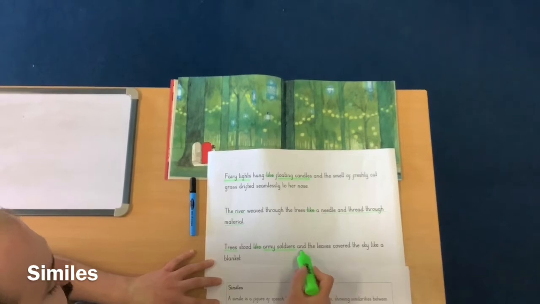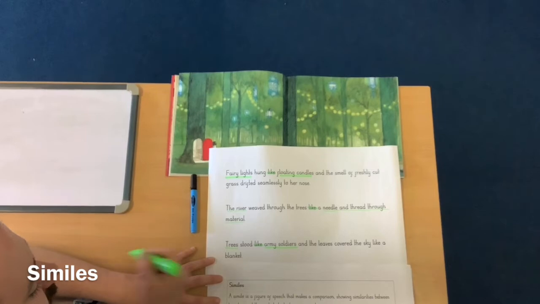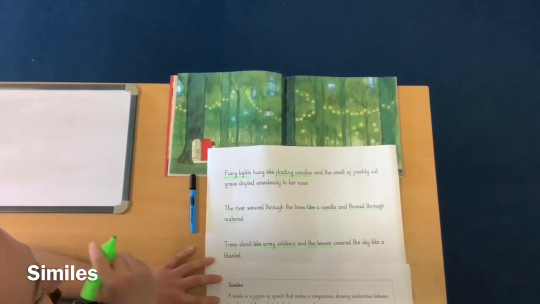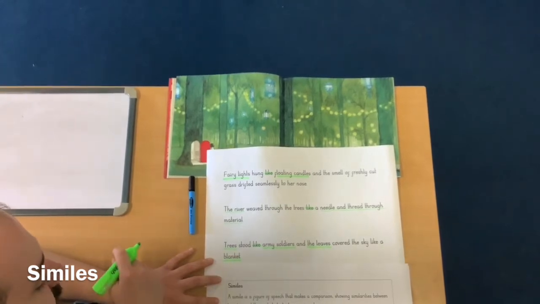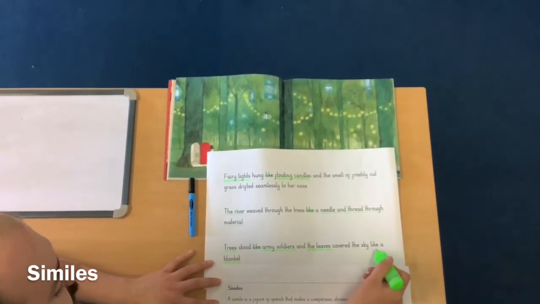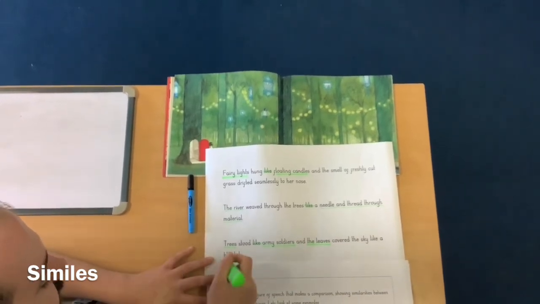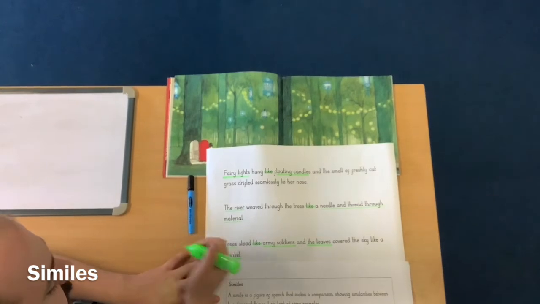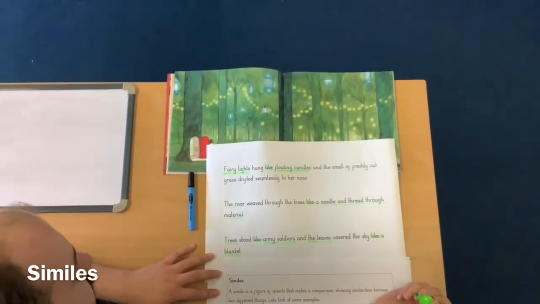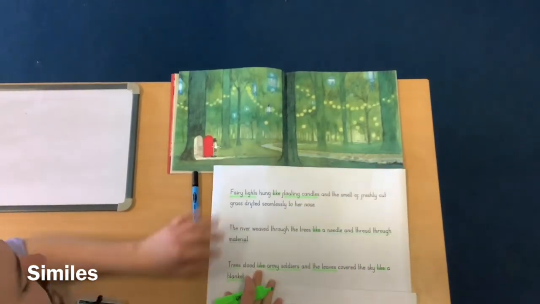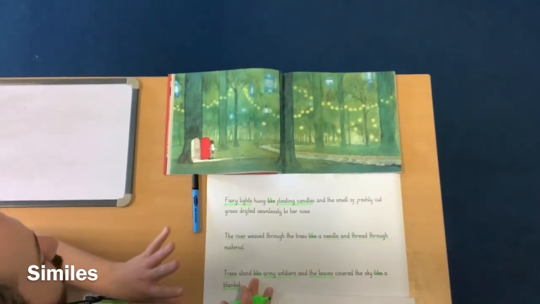And here we've got, and the leaves covered the sky like a blanket. The leaves is one of the things being compared to a blanket. And the leaves are covering the sky, so it means that it's stopping the sky from getting in, just the same way as a blanket stops the cold from getting in. What word gives it away? Like again.